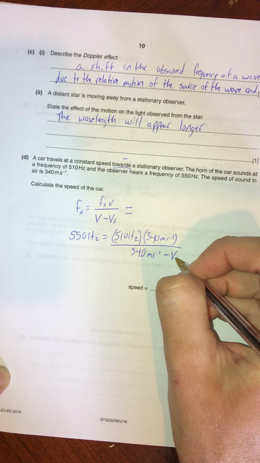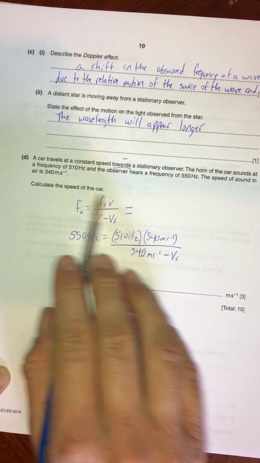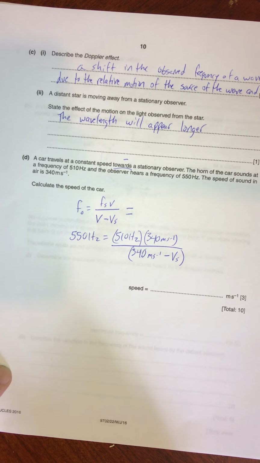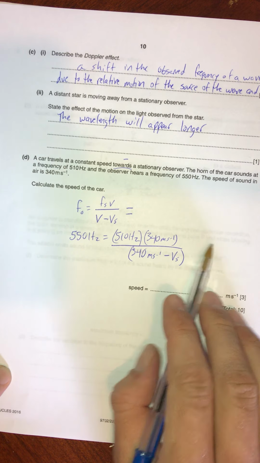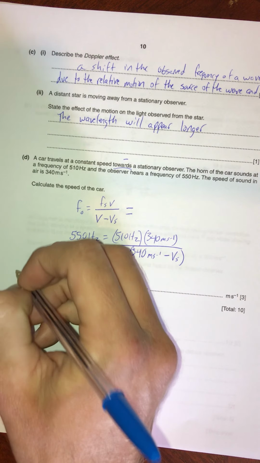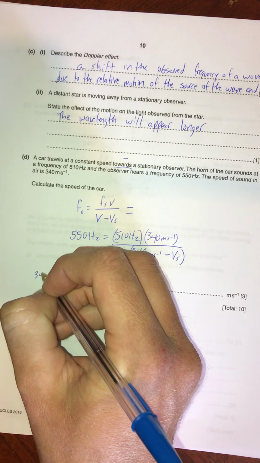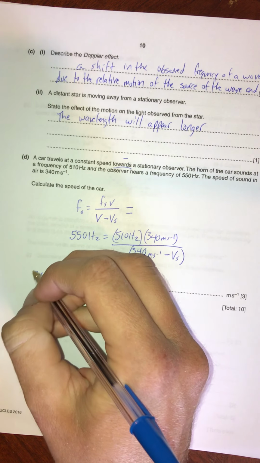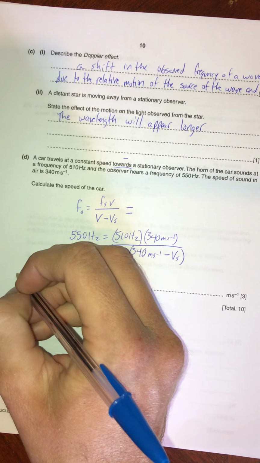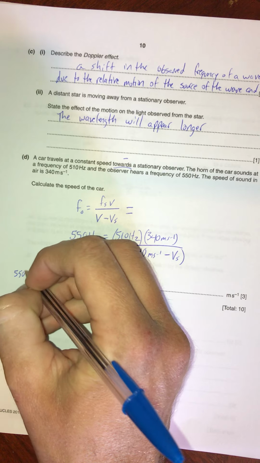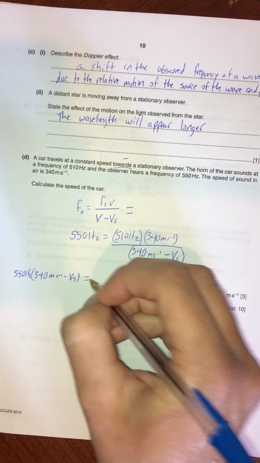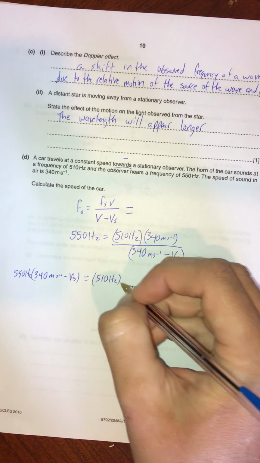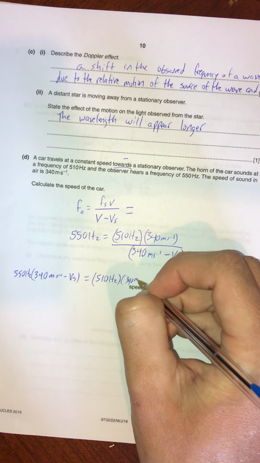So that's the velocity of the source, and that's the thing that we're solving for here. So we'll leave that together in the denominator. If we multiply both sides by that term, we can get 340 meters per second minus the velocity of the source times 550 hertz equals 510 hertz times 340 meters per second.